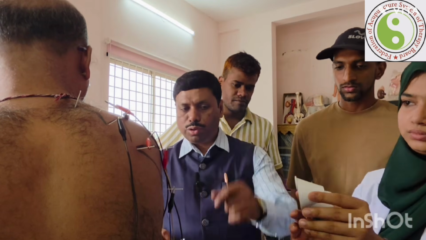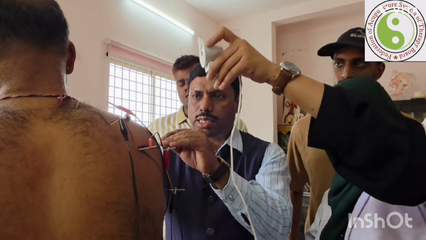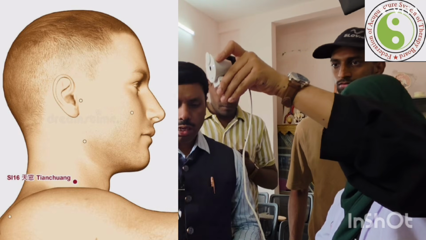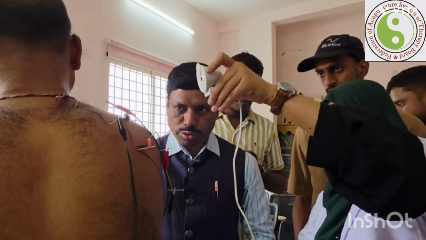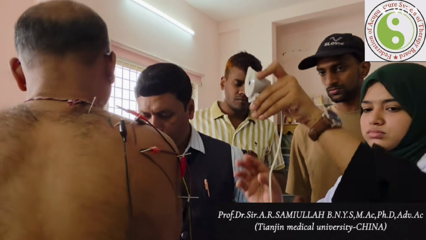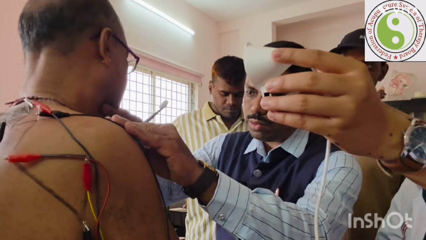Now we will use another point known as Tian Chuang, SI 16. SI 15 is over, now 16. Now please come forward, and sir, please turn a little, turn this way if you are comfortable. Yes, right. Okay.